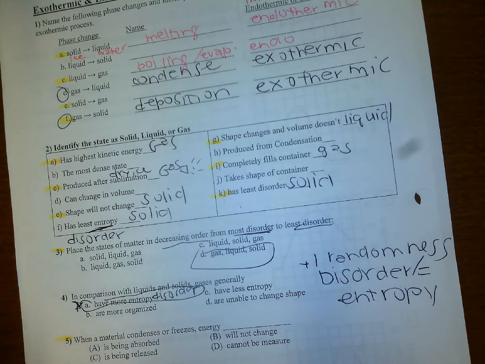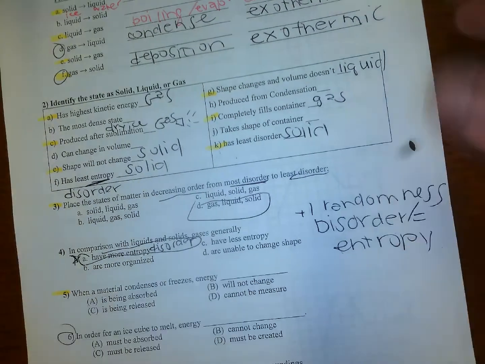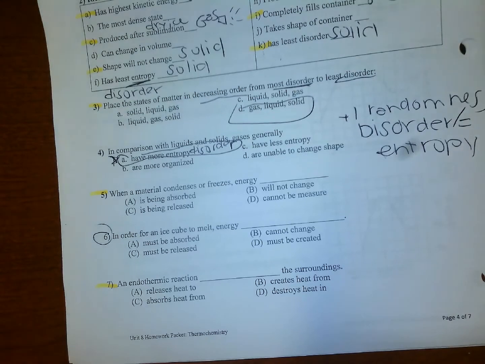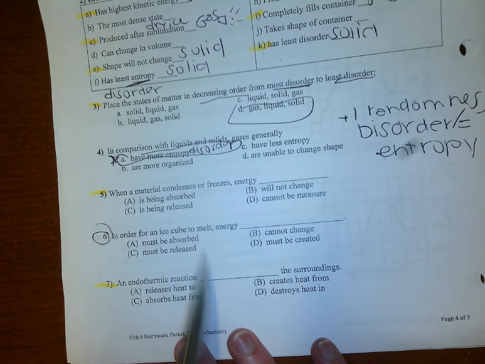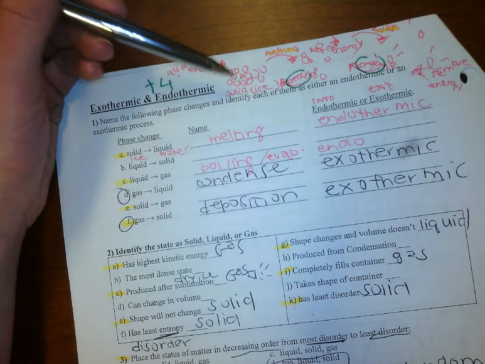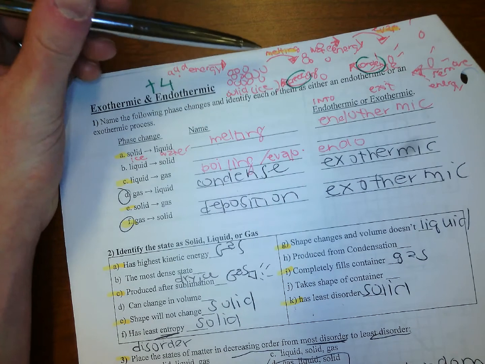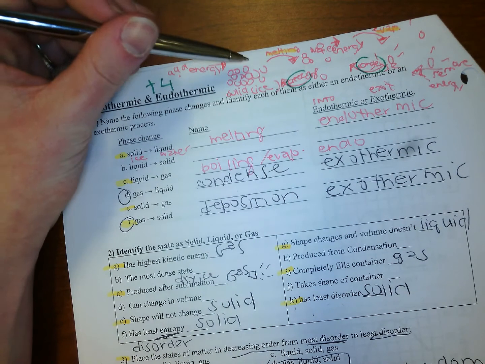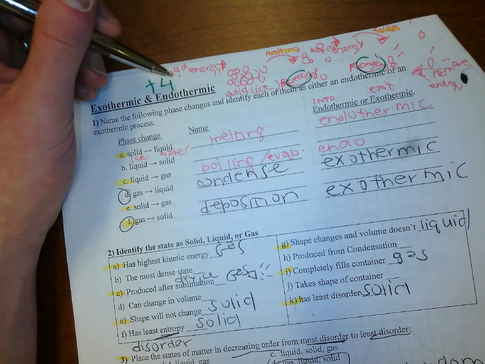Okay, so let's see. I'm going to do this one, even though I didn't circle it before. In order for an ice cube to melt, what is going to be happening with our energy there? So let's think about what happens when we go up to the thing we drew again. Okay, so we have ice cube going from a solid, coming from very ordered, to liquid, right? So melting. That means we have to put energy into the system. Okay, so if energy is going into it, that is endothermic, right?